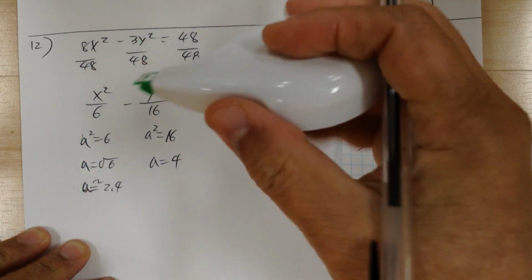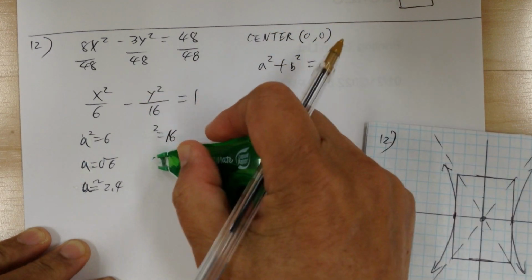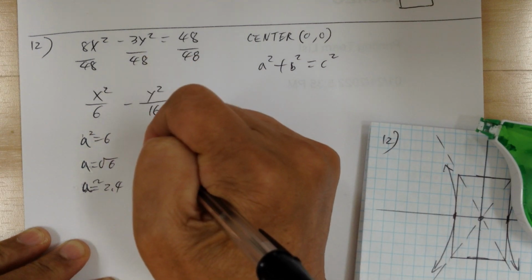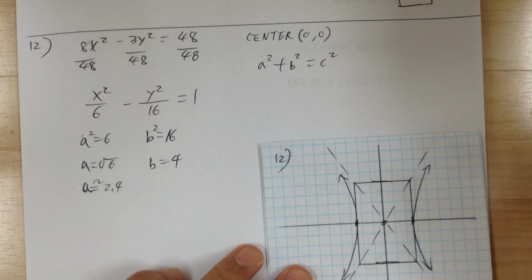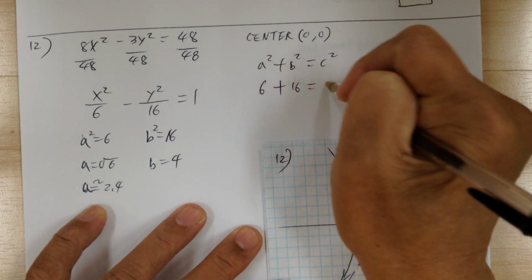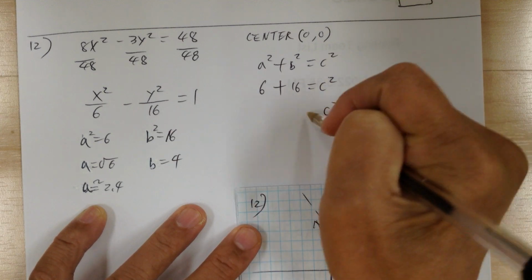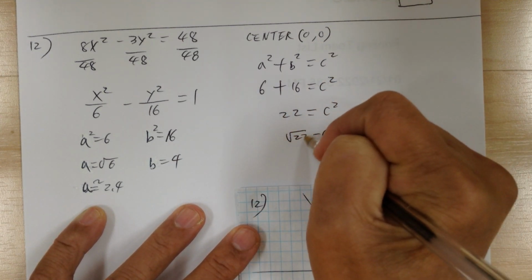And for the ellipse, a is always the biggest number. But for the hyperbola, the a is always the first number. Okay, let's go back to that. So a squared equal to 6, b squared equal to 16. So you got c squared equal to 22. So c equal to square root of 22.